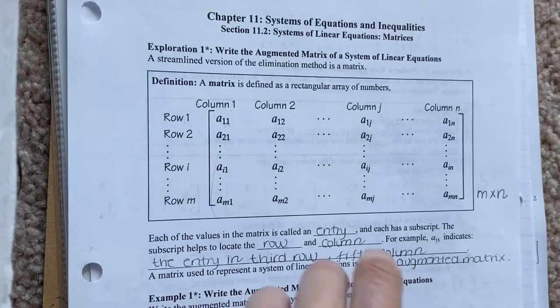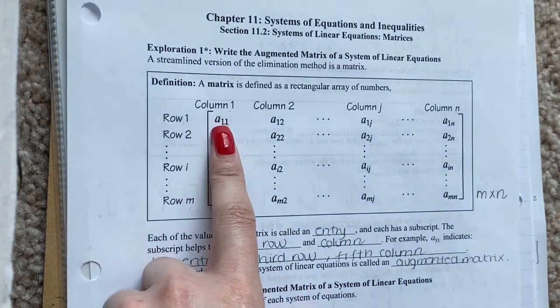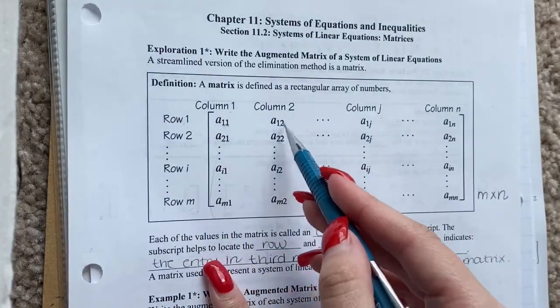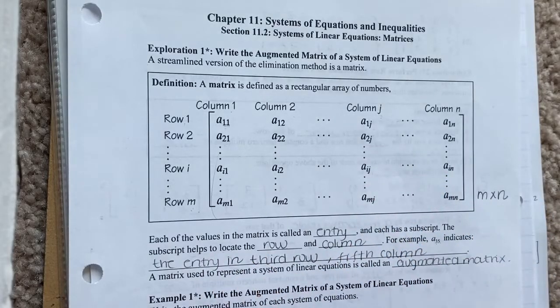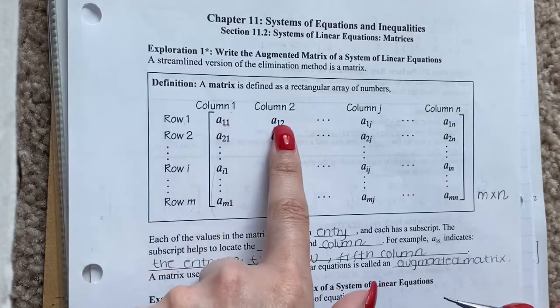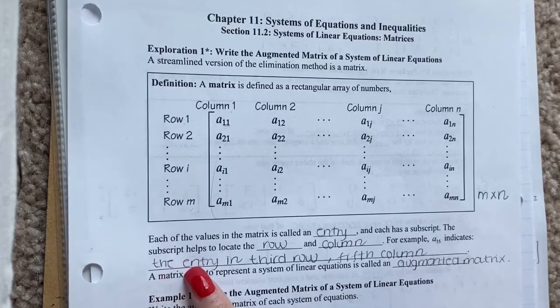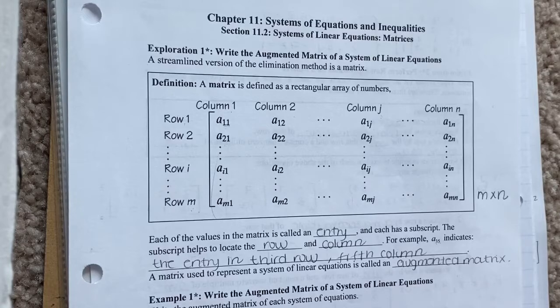You're going to ask what's up with these values that we have. Well, they are important. Each of these values that you see, a11, a12, a1j, and so forth, we call an entry, and each one has a subscript. That's the 1 1, the 1 2, the 2 1, and so forth. The subscript helps you locate the row and the column of that specific entry. For example, if I tell you to find the entry 3, 5, you know that it's going to be the entry in the third row and the fifth column.